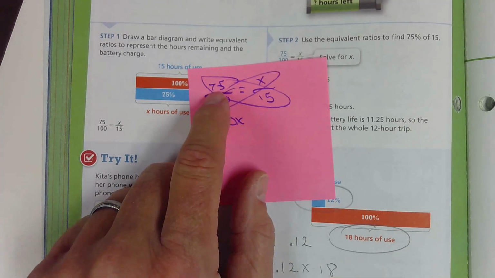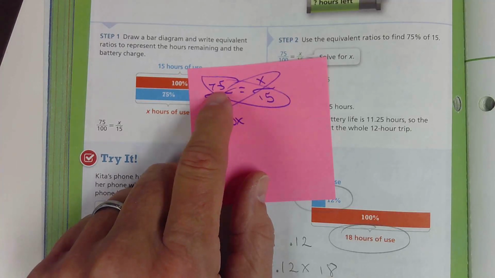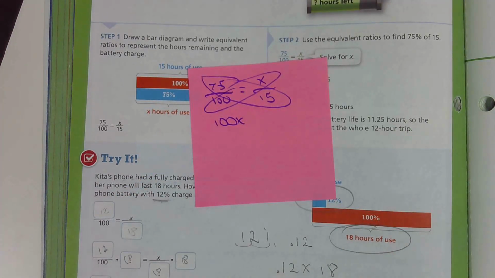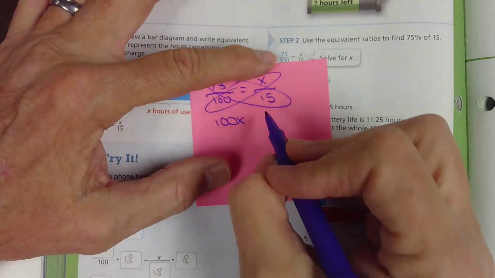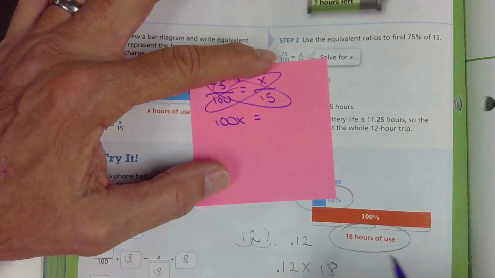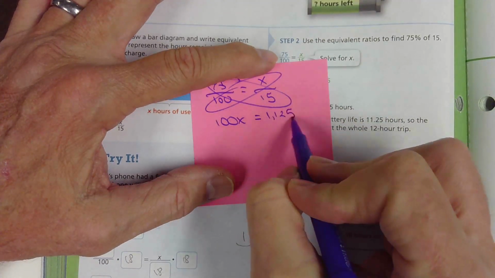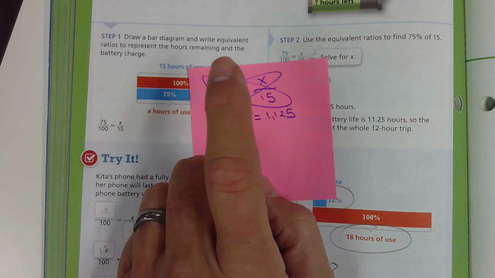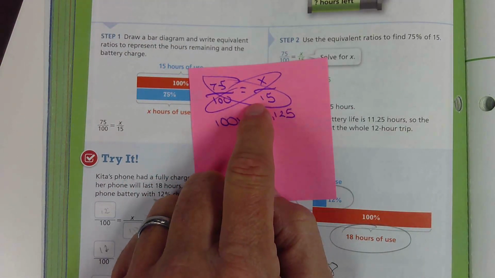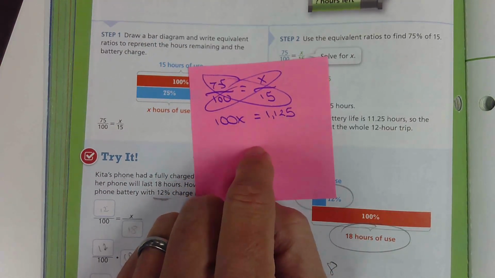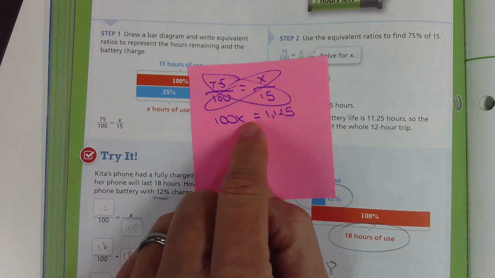Okay, then all you would have to do is multiply 75 by 5. You're going to end up with 1,125 equals 100X. So you're going to have several problems like this, Miss Lamondola, where you just cross multiply and then solve for X.